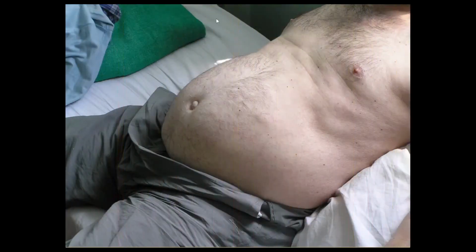You see an enlarged abdomen with protruded navel due to ascites.